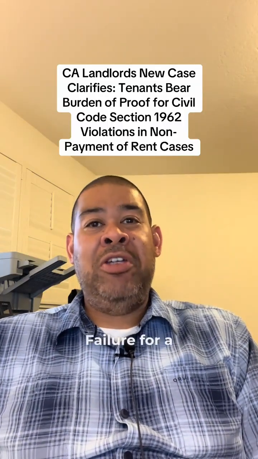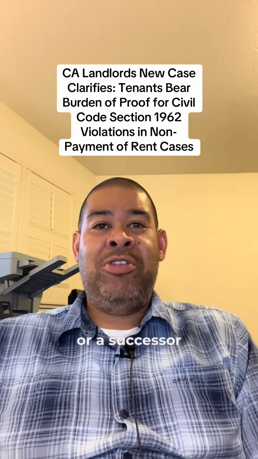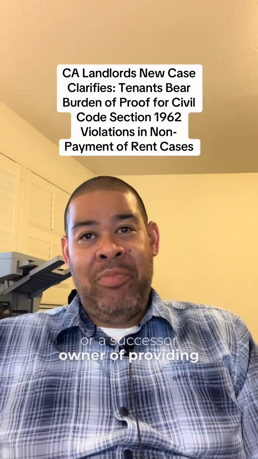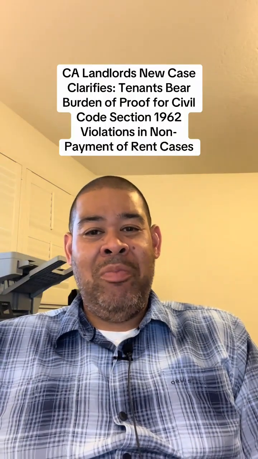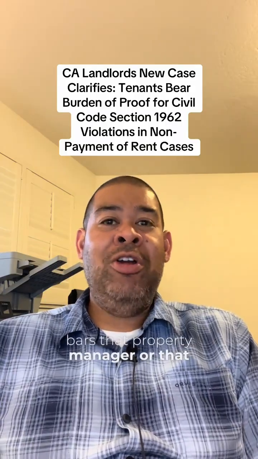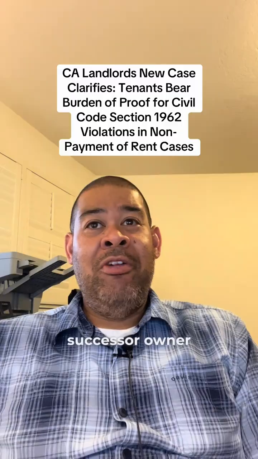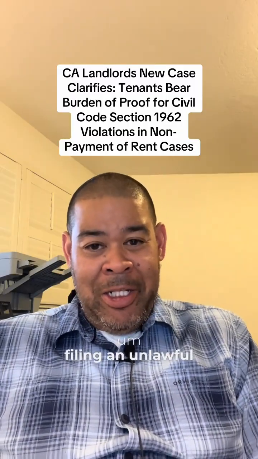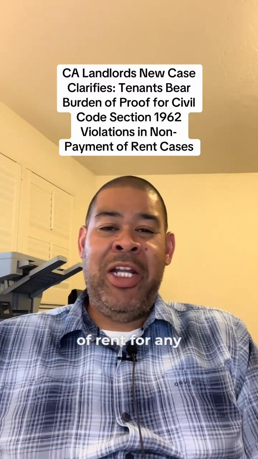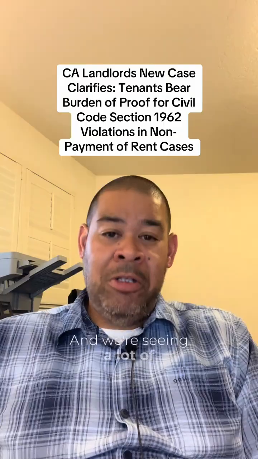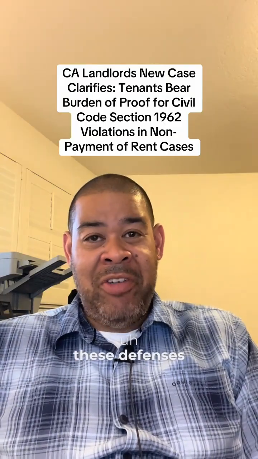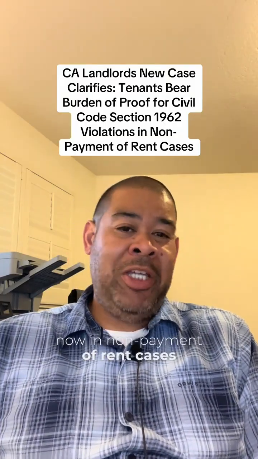Failure by a property manager or a successor owner to provide the notification pursuant to Civil Code Section 1962 bars that property manager or successor owner from filing an unlawful detainer for non-payment of rent for any period of non-compliance. And we're seeing a lot of these defenses now in non-payment of rent cases.